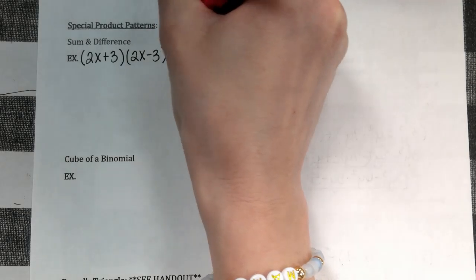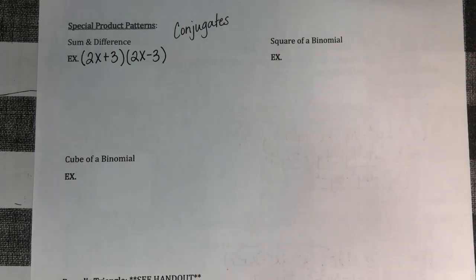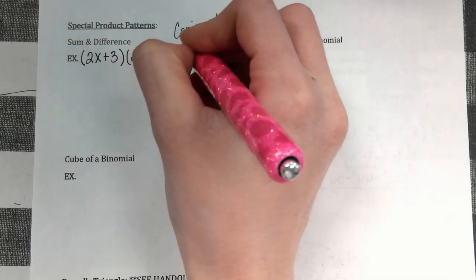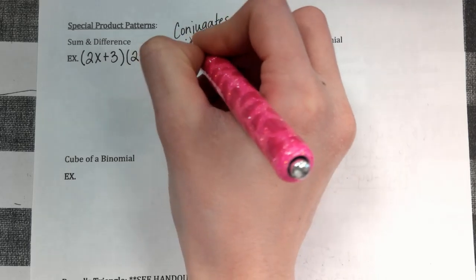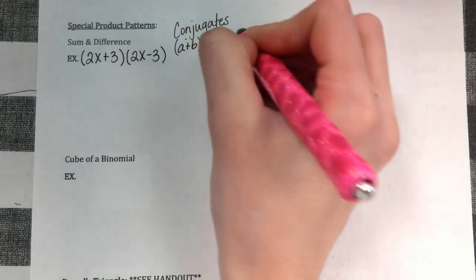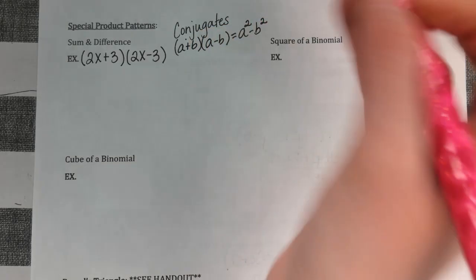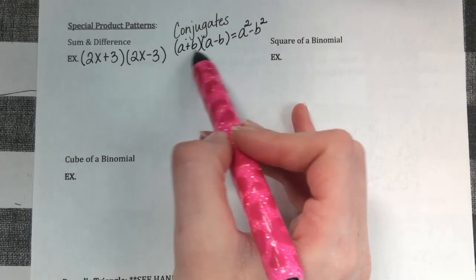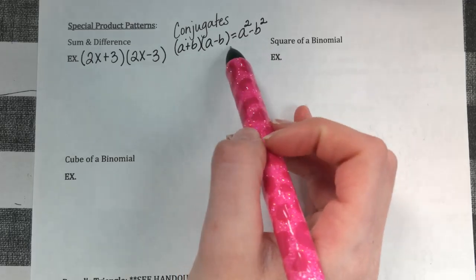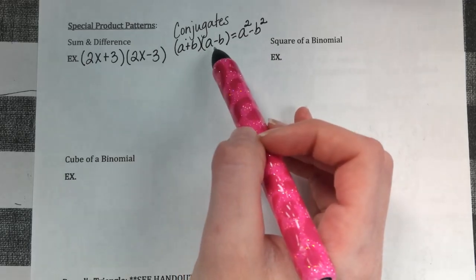and we used conjugates when we had to rationalize square roots or when you had to rationalize with a denominator with i. So your conjugate formula tells you that if you have a plus b times a minus b, that will equal a squared minus b squared. So I am taking the first term and squaring it, taking the second term and squaring it. I no longer have a middle term because those two would cancel out.